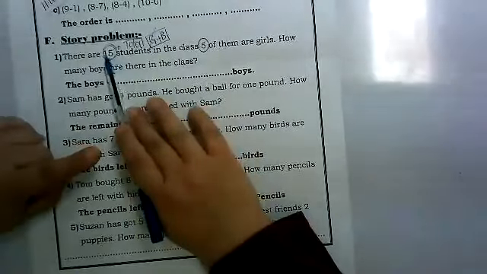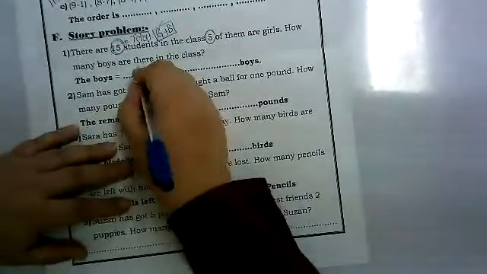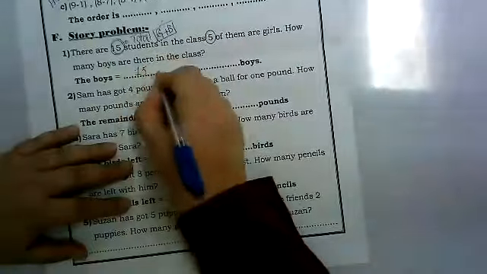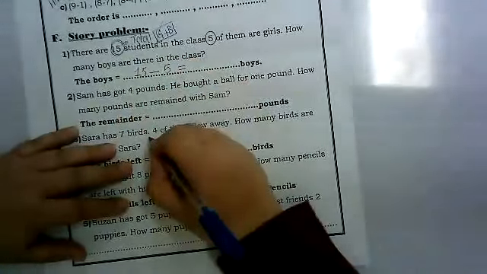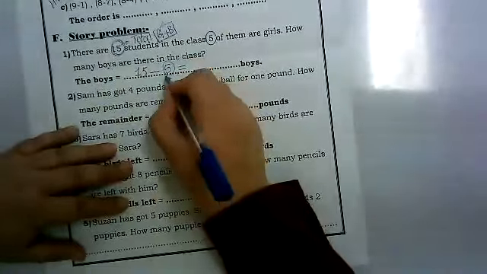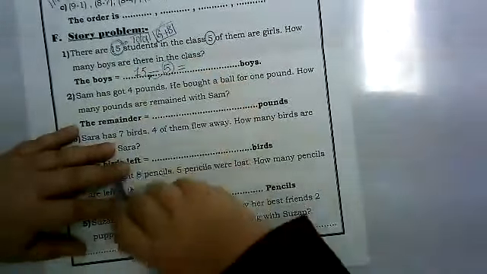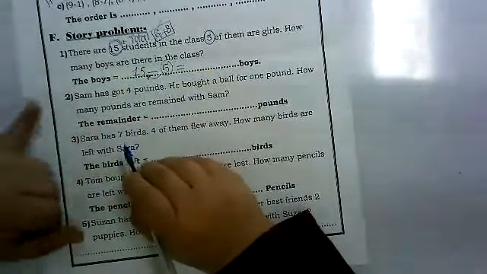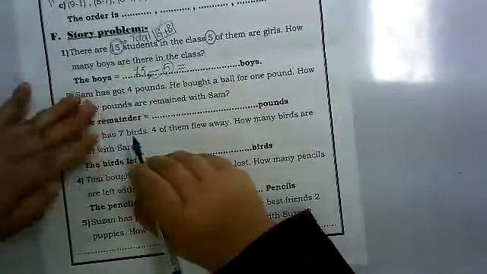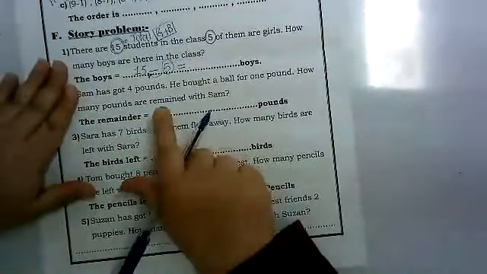We have to start with the bigger number. So 15 minus 5 equals... 5 is the smaller number. Draw an arrow and count after the smaller. After 5: 6, 7, 8, 9, 10, 11, 12.